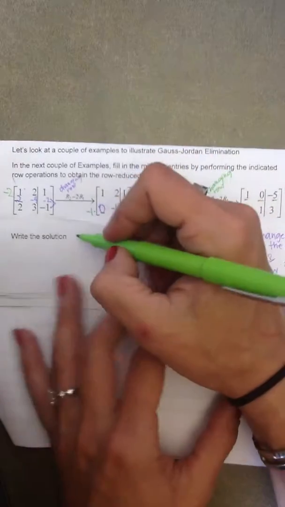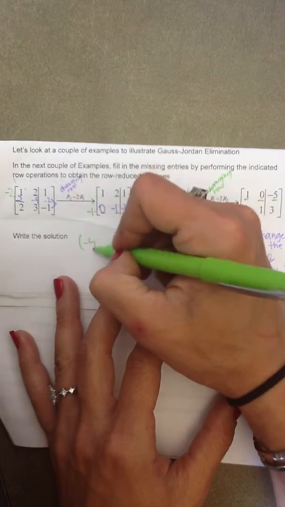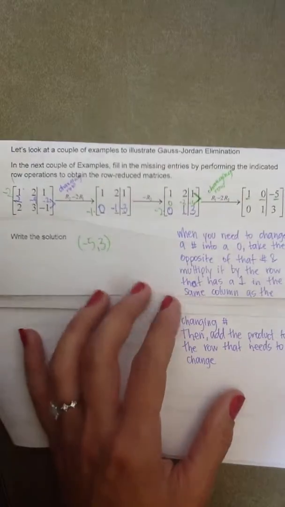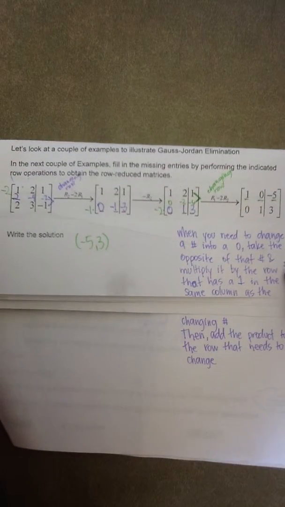So now I can write the solution to the system as negative 5 comma 3, or x equals negative 5 and y equals 3.